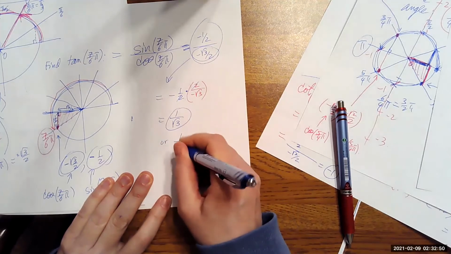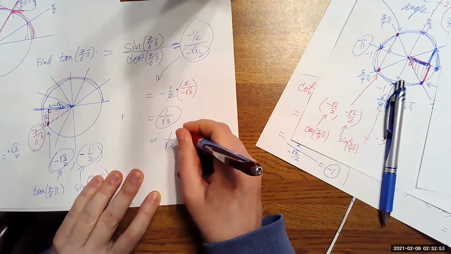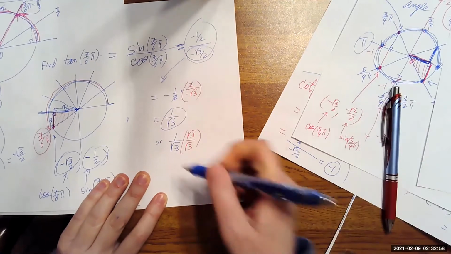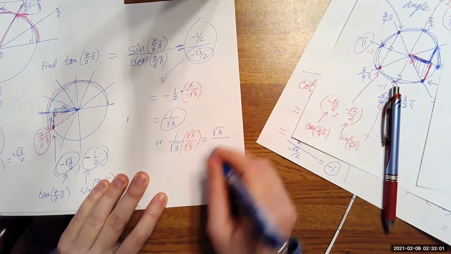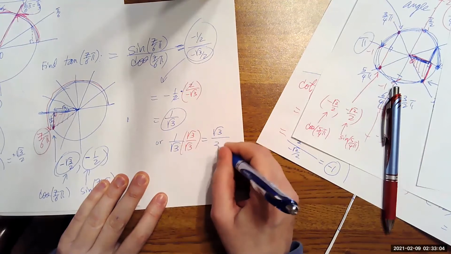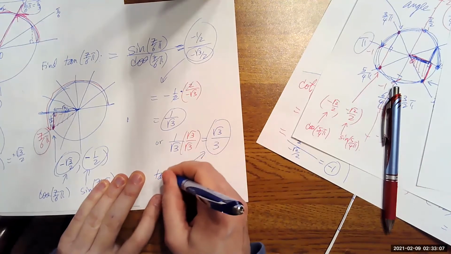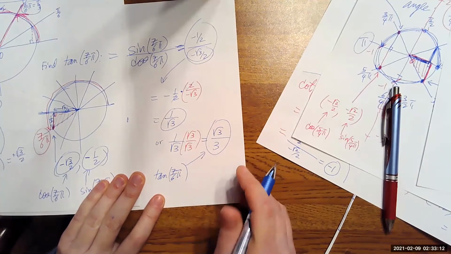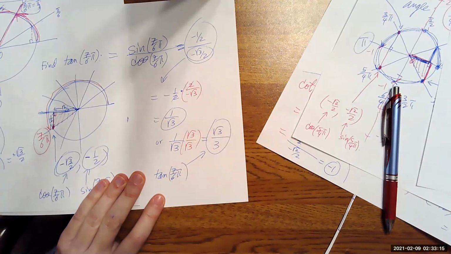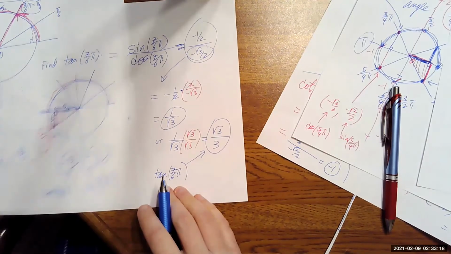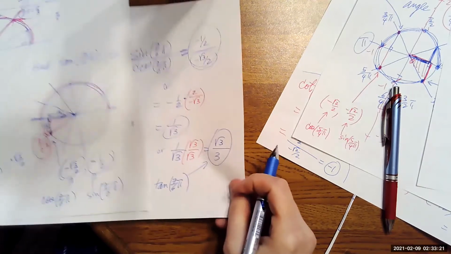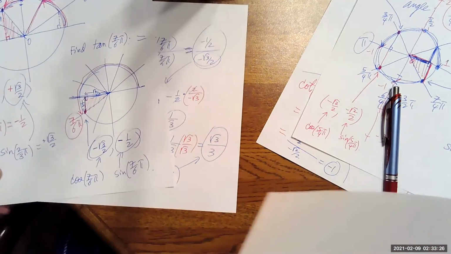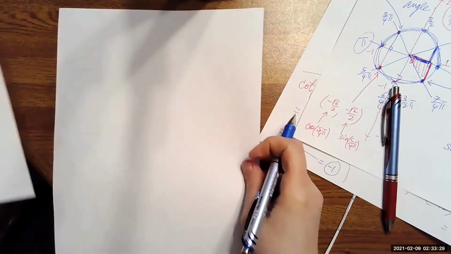Or if you'd like to rationalize the bottom, which people often do, you can multiply this by square root of 3 over square root of 3. We get square root of 3 over square root of 3 times square root of 3, which is plain old 3. So here's our tangent. That's the number that is the tangent of 7/6 pi. The cotangent of it would be if we just flip those and so on. And that's a large part of what we need when we talk about using the unit circle to evaluate trig functions.